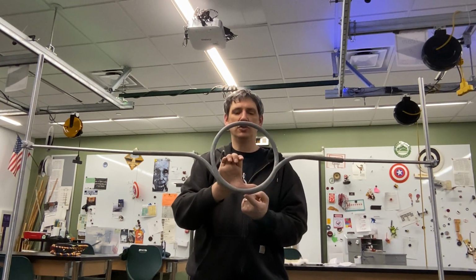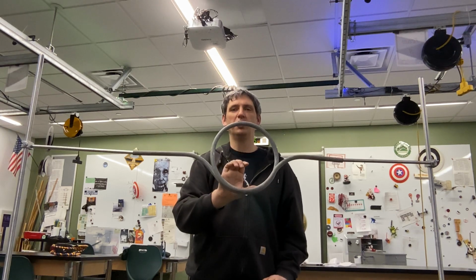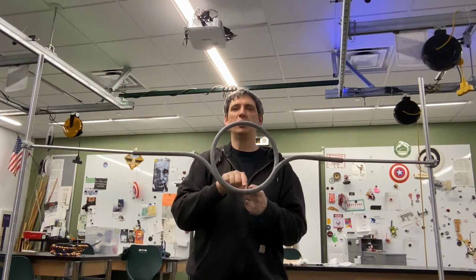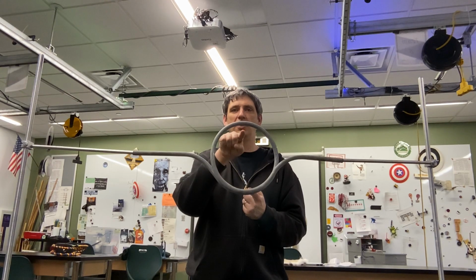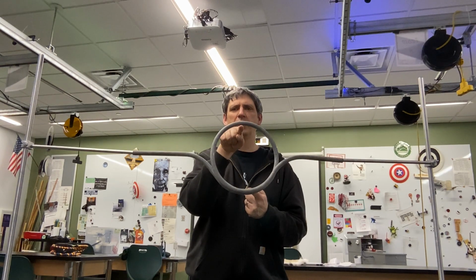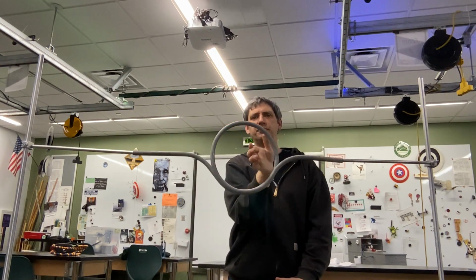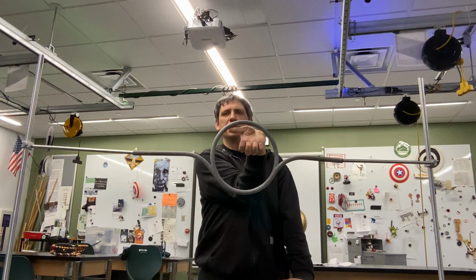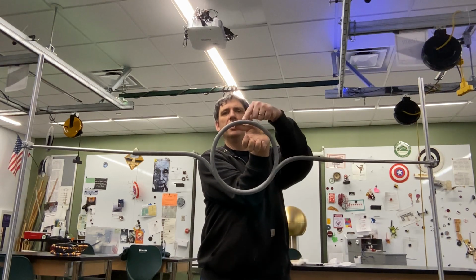Again, the source of the magnetic field is the current flowing in the wire, and that magnetic field gets weaker with distance. So as I move from here up to here, the magnetic field points the same direction, but it gets weaker and weaker. Now, we have to remember though that there is another current flowing through the wire.